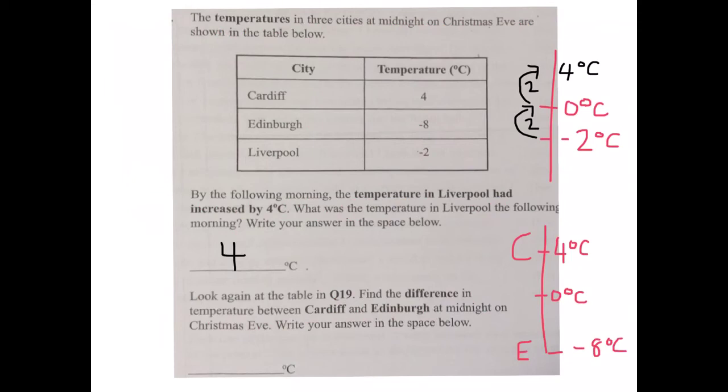So to get from 4 down to 0, we've dropped 4 degrees. To get from 0 down to minus 8, we've dropped 8 degrees. In total, 4 plus 8, the difference is 12 degrees Celsius.